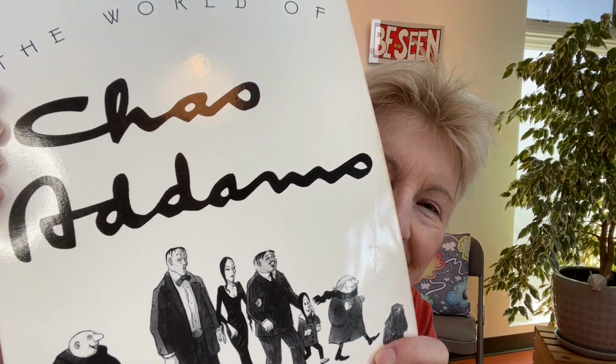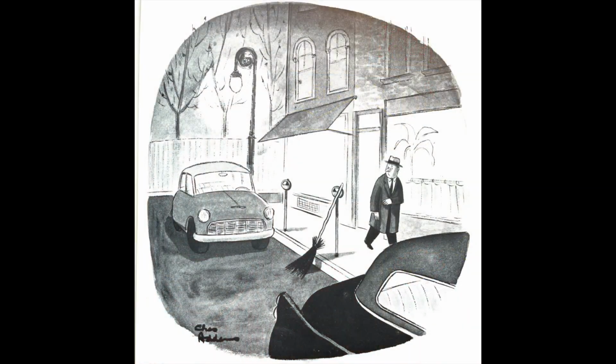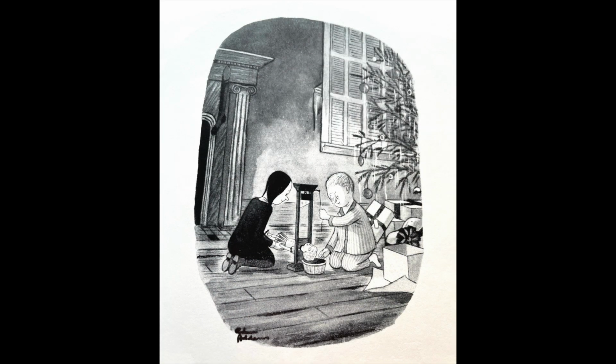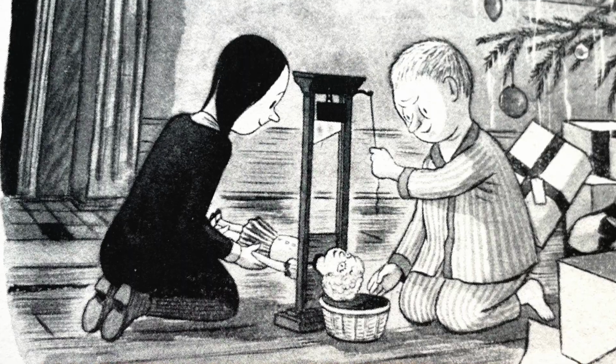Now, one of my favorite cartoonists and dark cartoonists is the late, great Charles Addams. I followed his work since I was a child. Here's an example of a Charles Addams cartoon where two kids are playing, just kind of a light theme, all right? But being the Addams family, it's not so light. No. They are cutting their doll's head off with a guillotine.